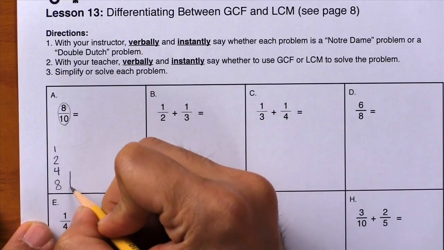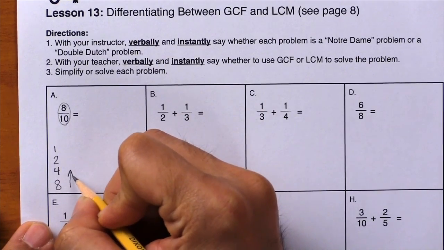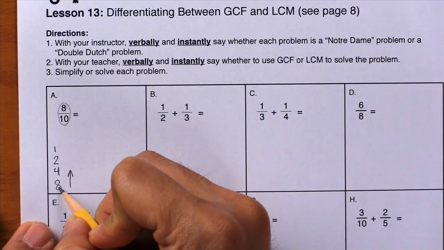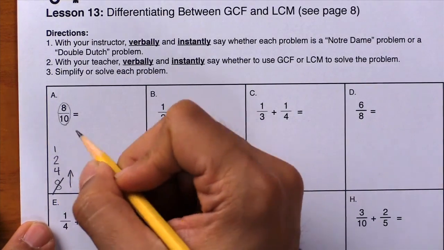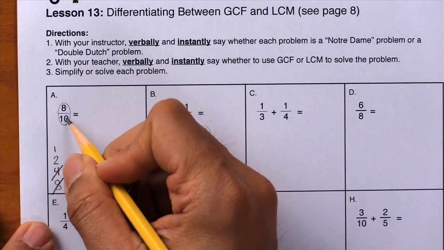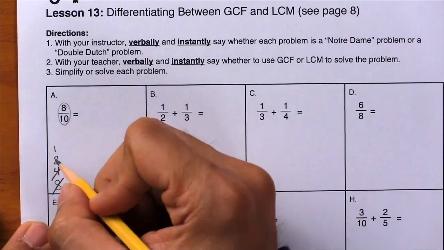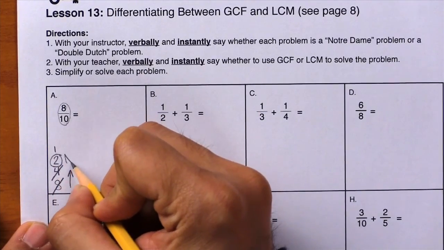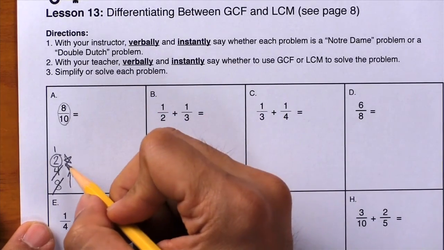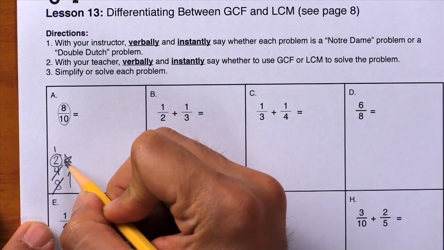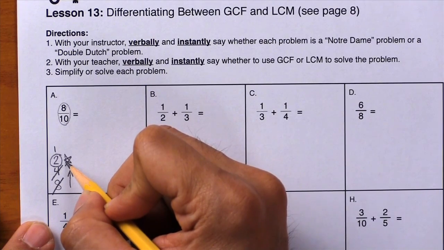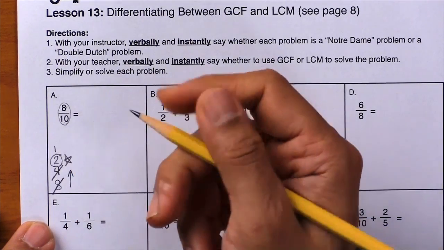Just like in real life, start at the bottom and work your way up. 10 divided by 8, can we do that evenly? No, so cross it off. 10 divided by 4, no, cross it off. 10 divided by 2, yes, circle and star, that is our GCF. If students are able to find the GCF of 2 without having to list the factors, that's fine because they're able to do it in their head and they're saving a lot of time.